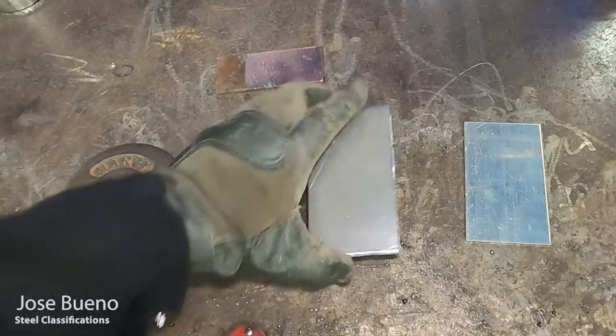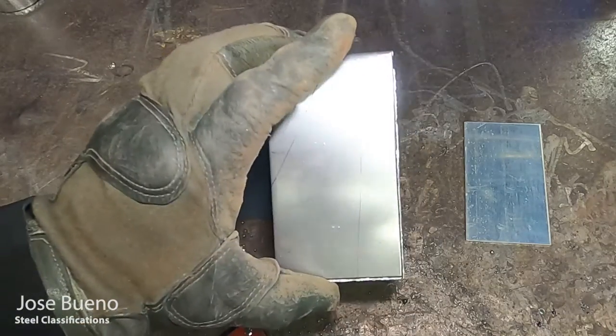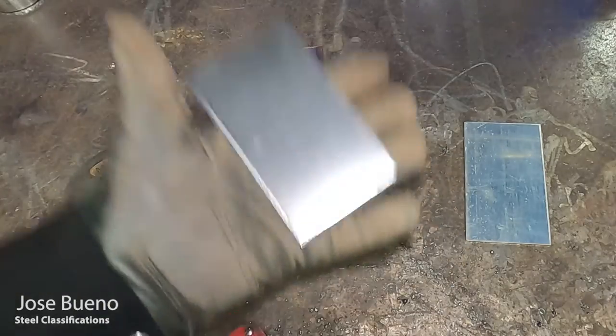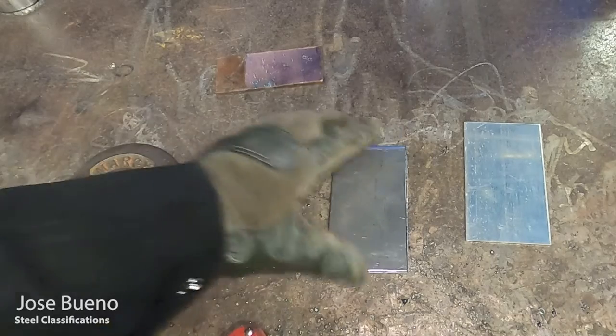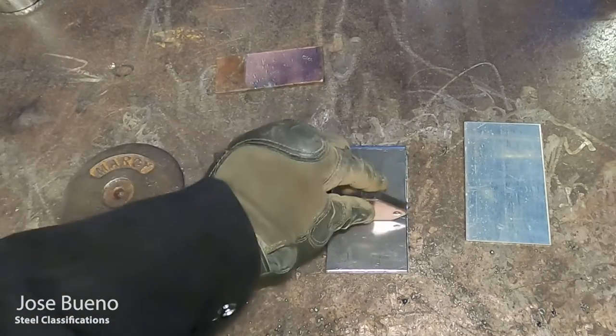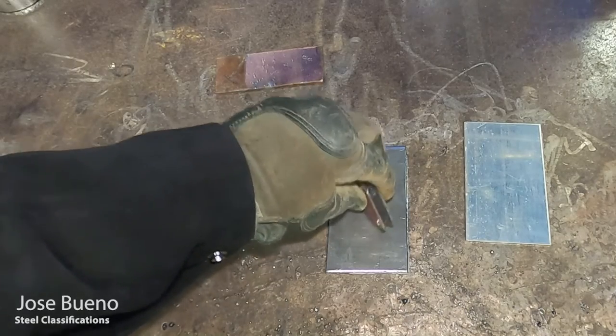So now let's take the second piece. It's a little more mirror finished, sort of. It's shinier. It's a little heavier too. All right, so let's go ahead and test it with the magnet. So I'm feeling a little bit of a pull. It's not picking up the piece of metal, but I feel like there's some pull.